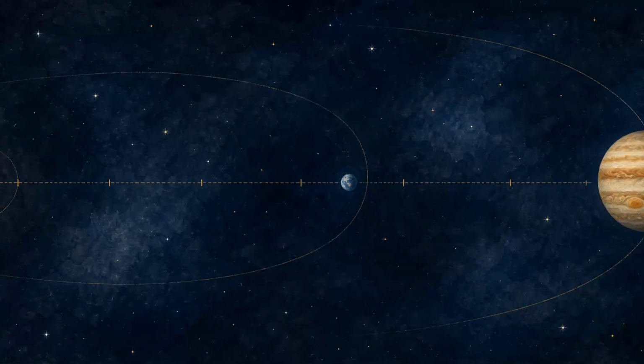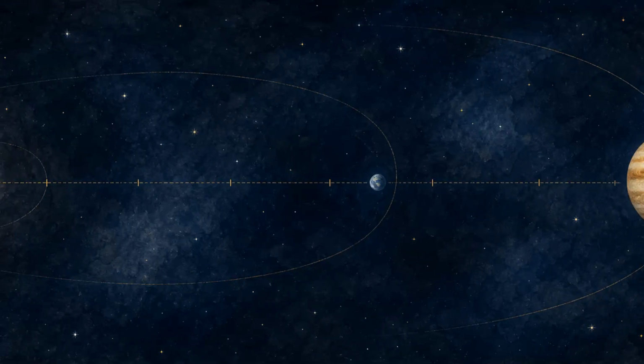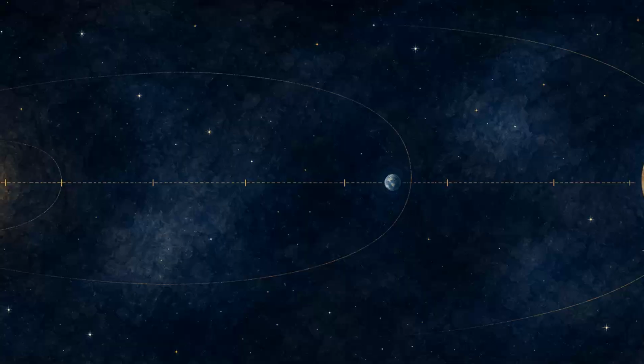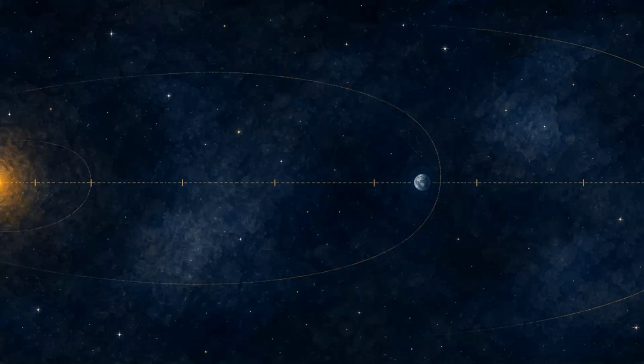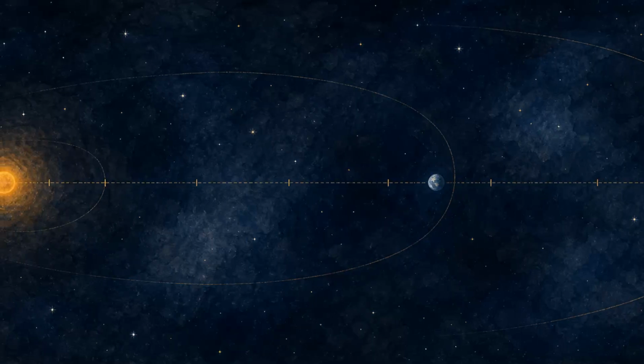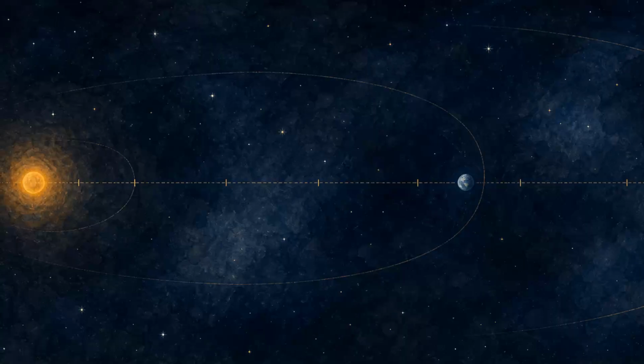Light crosses 1 astronomical unit in about 8 minutes and 19 seconds. A radio command sent toward a spacecraft near Earth's orbital distance would already belong to a conversation delayed by minutes. That single unit contains almost no solid matter.